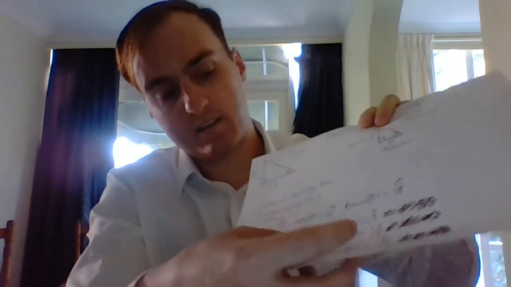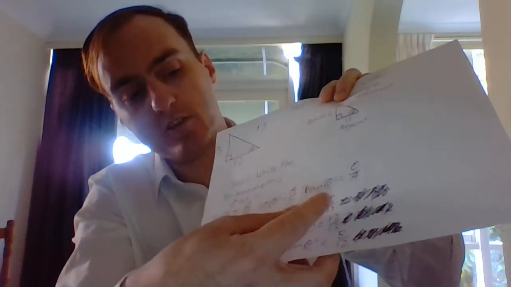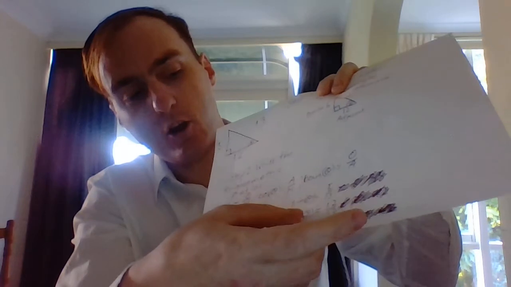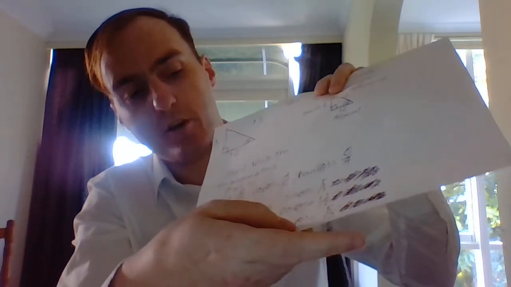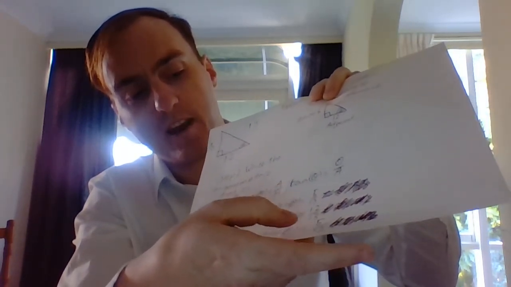So that gives us sine theta equals 5 divided by 13, cosine theta equals 12 on 13, and tan of theta equals 5 on 12. Now, I've chosen to leave these as fractions because that gives us a more exact value than a decimal.